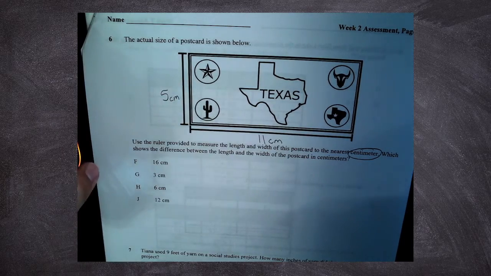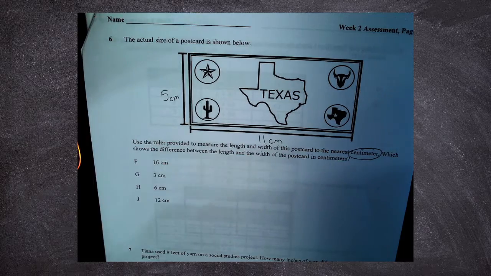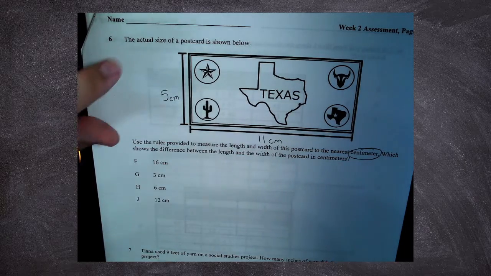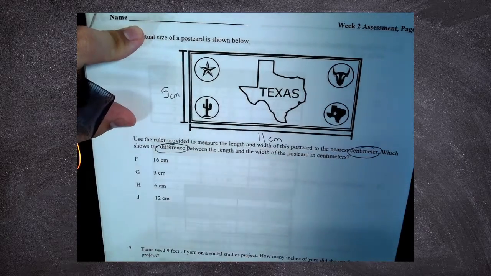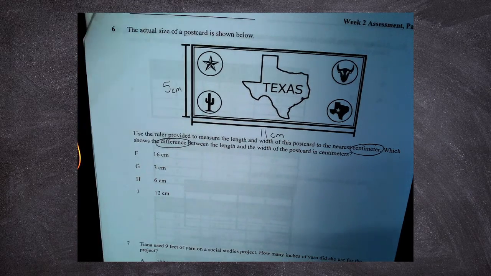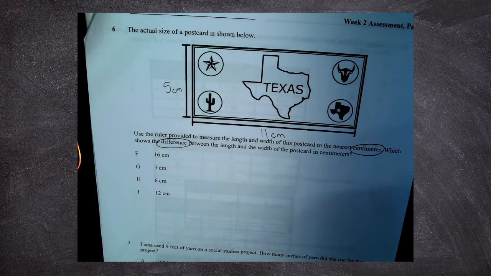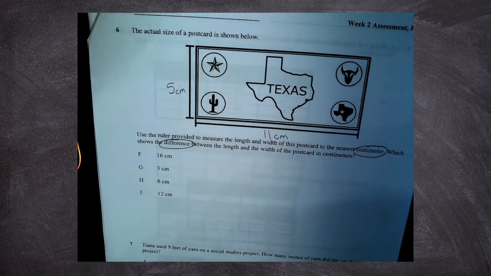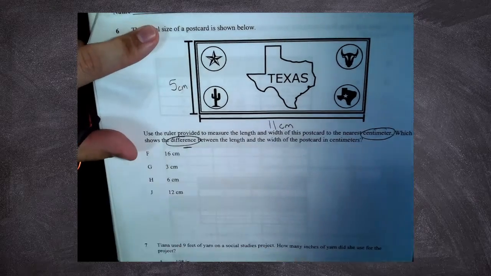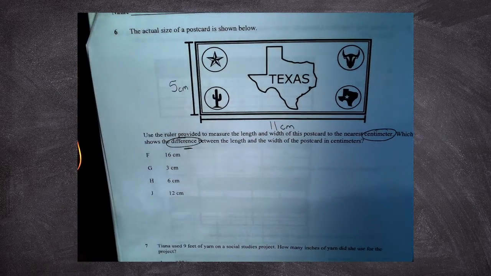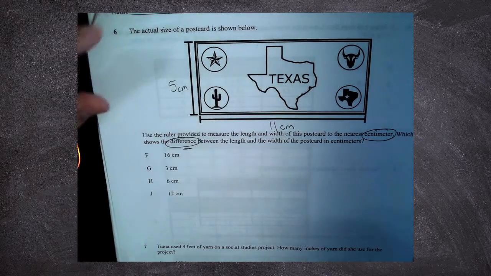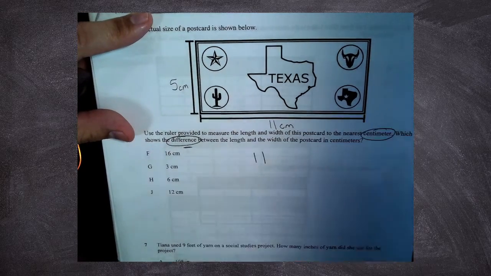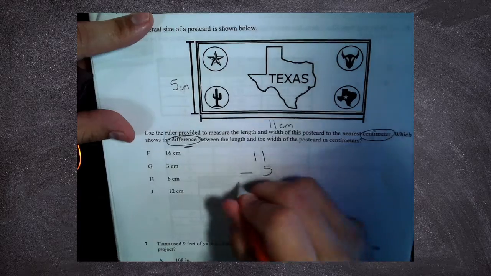Which shows the difference between the length and the width of the postcard, in centimeters. And again, they use that word difference. We just talked about when they say the word difference in math, they're telling you to subtract, find the difference. So let's subtract. 11 minus 5.